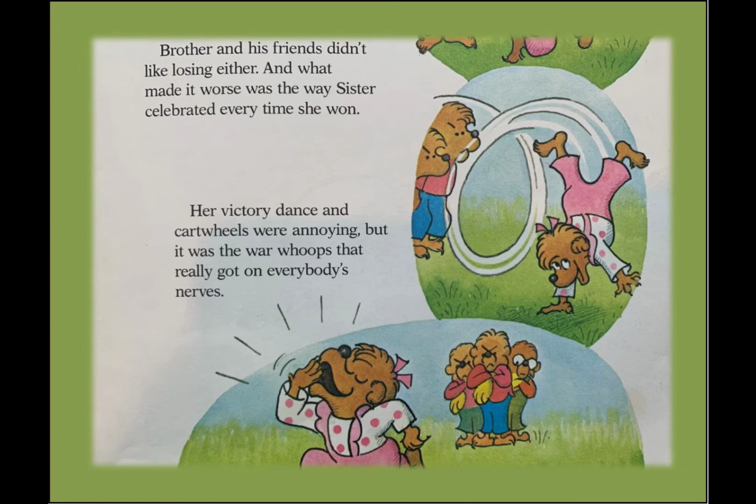In this scene, it says, "Brother and his friends didn't like losing either. And what made it worse was the way Sister celebrated every time she won. Her victory dance and cartwheels were annoying, but it was the war whoops that really got on everybody's nerves." This gives me a hint. Here's a negative trait that Sister Bear has, and I see Sister Bear acting kind of prideful and vain. So I'm going to look throughout the book and see if I can find other instances where Sister Bear acted in this way.